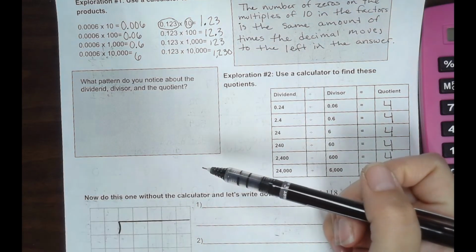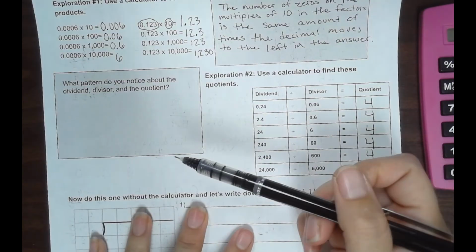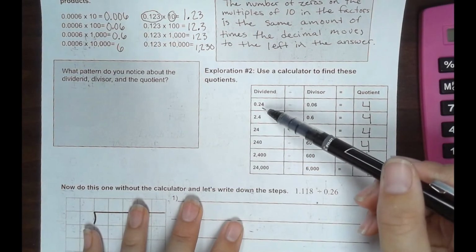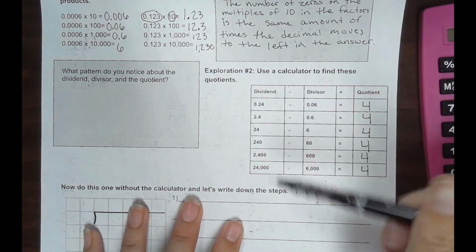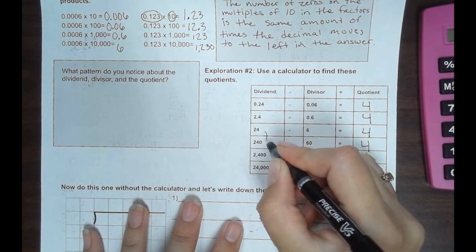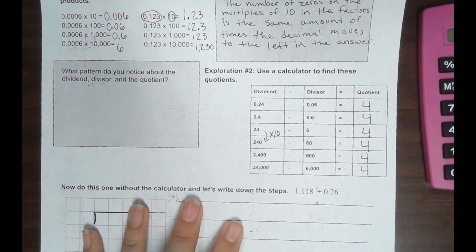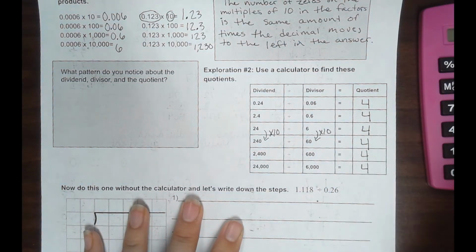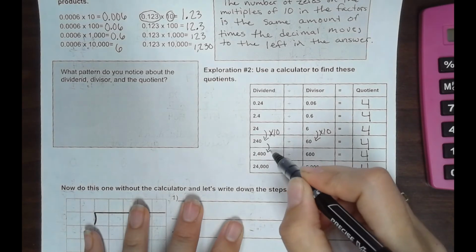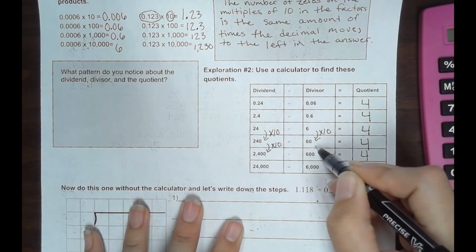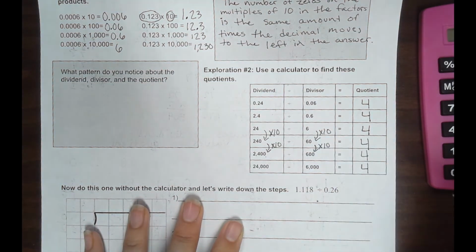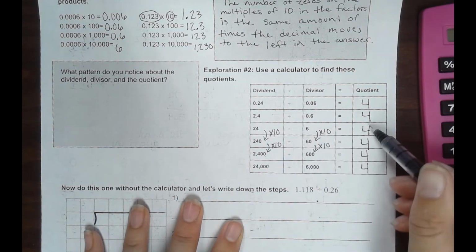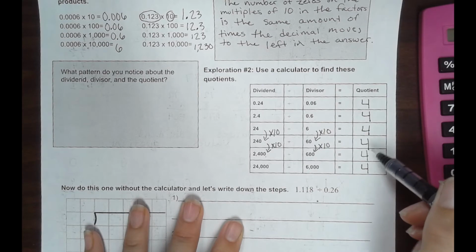Okay, you should have paused the video and written what you saw. Now I'm going to talk about what I see. Let's see if we're similar. Remember, your words should be different than mine. What I'm seeing is that from 24 to 240, that's 10 times larger than 24, but 60 is also 10 times larger. This one here is 10 times larger than 240. This one here is also 10 times larger than 240. So, since the dividend and the divisor have both been multiplied by the same number, the quotient stayed the same.